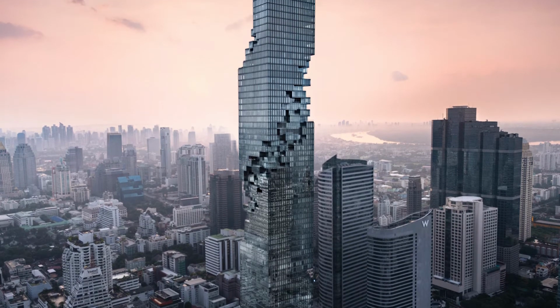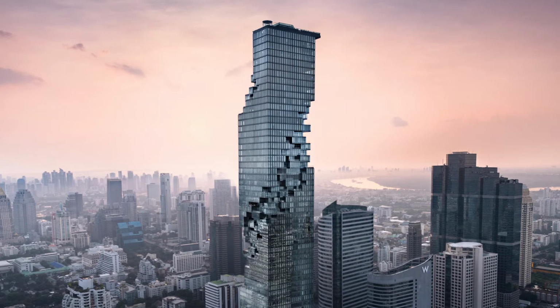So today we're going to explore this by recreating the MAHA NAKON by Scheeren and then playing around with the parameters. Let's see what we come up with.